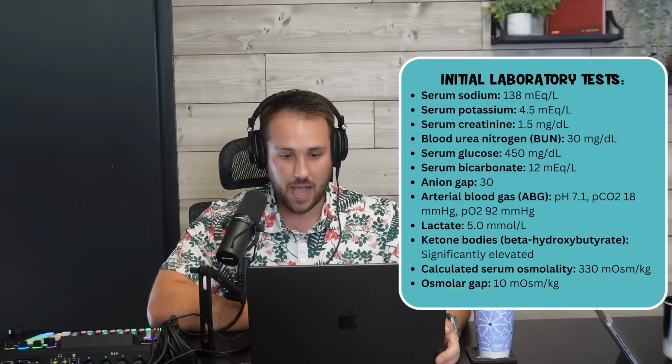ABG. When we got our ABG, we have a pH of 7.1, PCO2 of 18, and a PO2 of 92 millimeters of mercury. Her lactate is 5. Ketone bodies significantly elevated. And then we have a calculated serum osmolality of 330, osmolar gap of 10. Tons and tons of things to be thinking about here. Yeah, there's a lot.